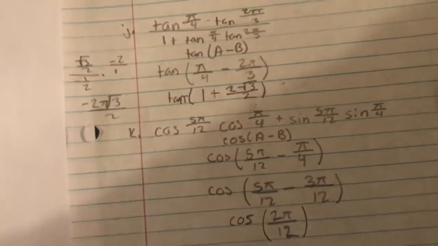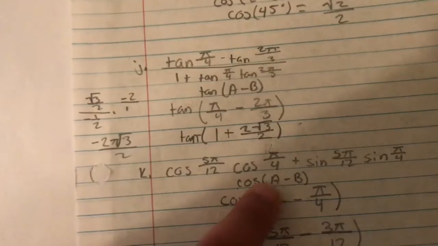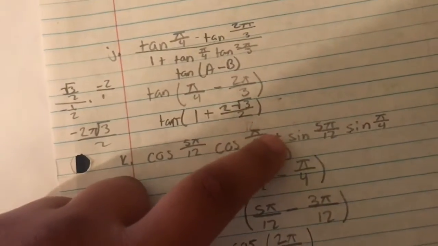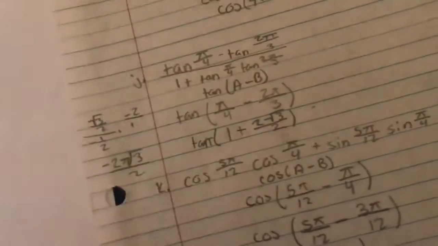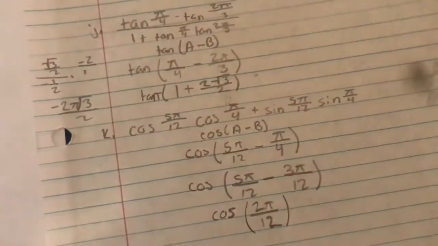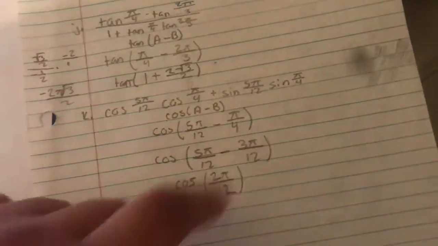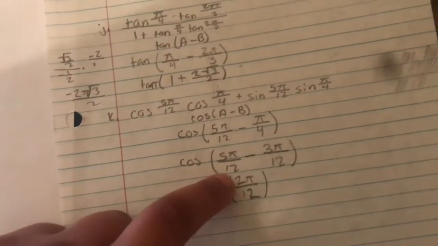And then for the last one, cosine, this one's going to be cosine sum and difference formula, so we're going to use cosine a minus b because this one is addition, so this one has to be subtraction. So then we take our first two values here and we plug them back in as with the other ones. And so we have 5 pi over 12 minus pi over 4, so we have to obviously make them common denominators. So then we get cosine 2 pi over 12, and that's not a specific value at the unit circle, so we leave it there. And that's it. Thank you.